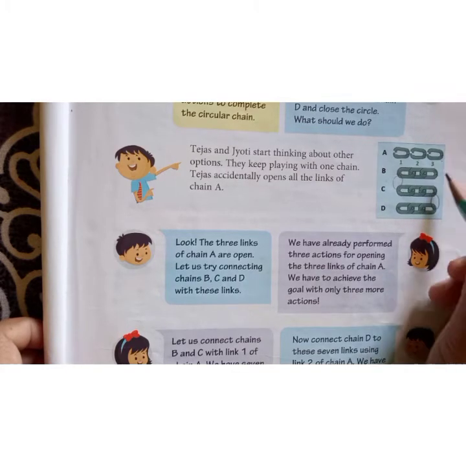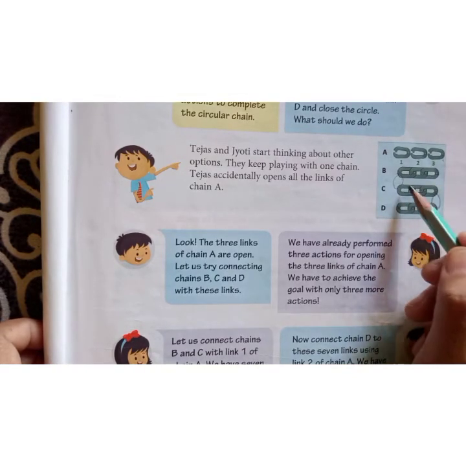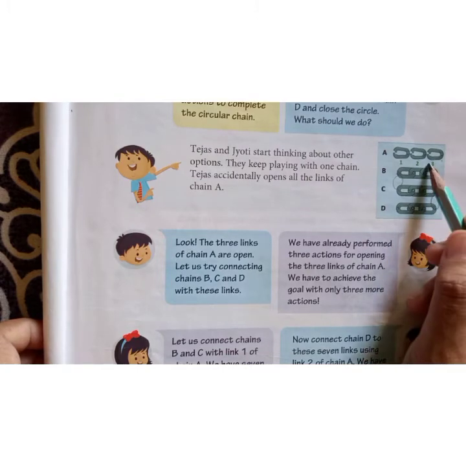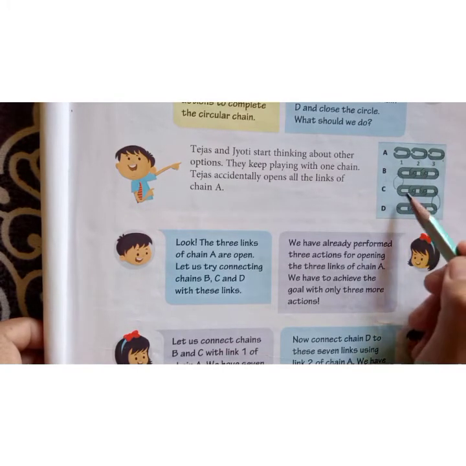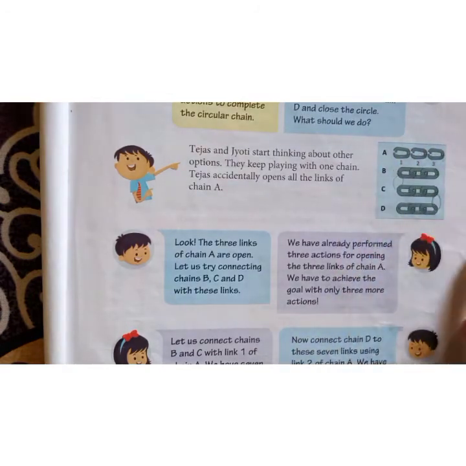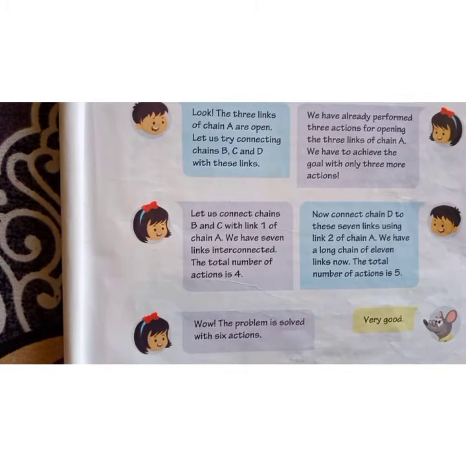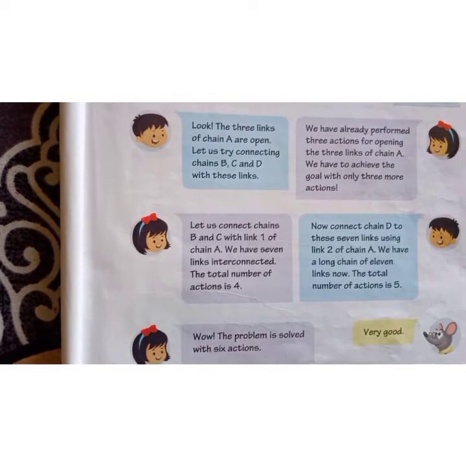If we link this, how many links will be there? 1, 2, 3, 4, 5, 6, 7, 8, 9, 10, 11, 12. Now when we linked this, it becomes a circular chain, right? So that's what Jyoti said. The problem is solved with 6 actions. So Moss replied, very good, well done.